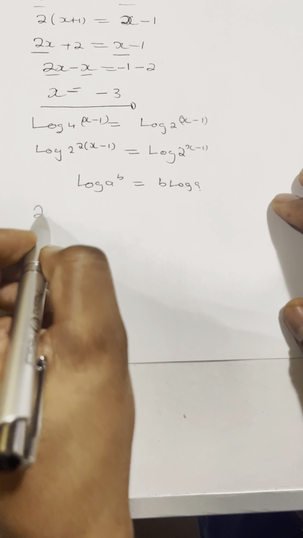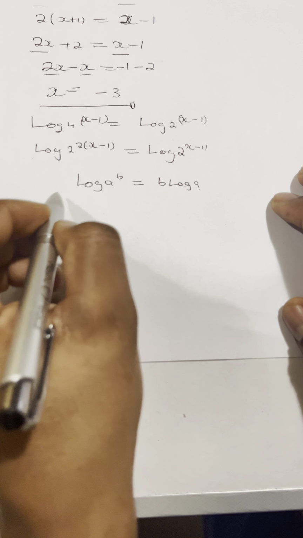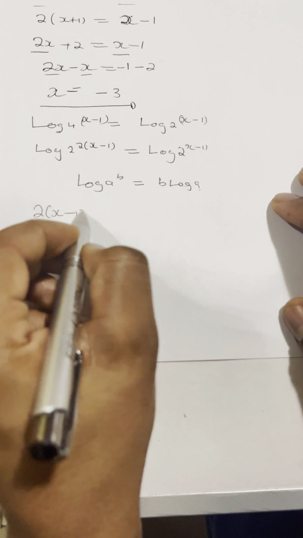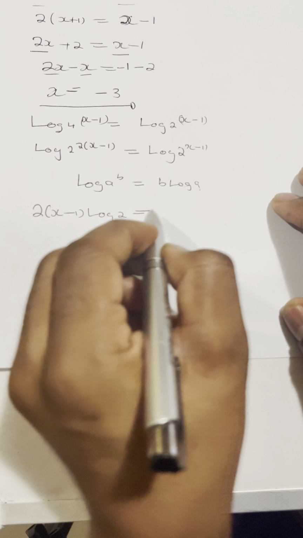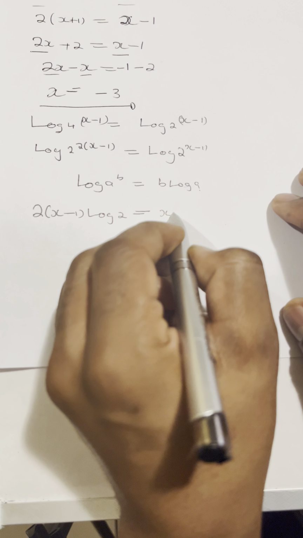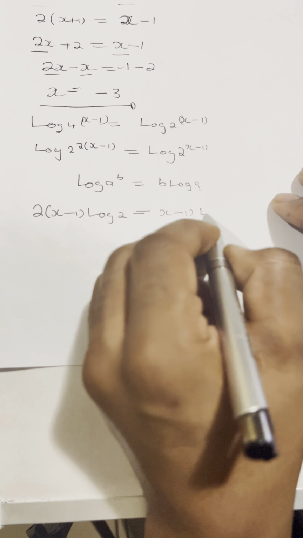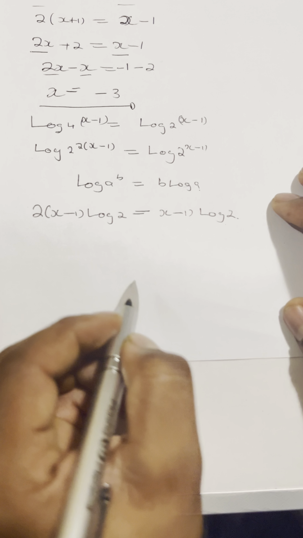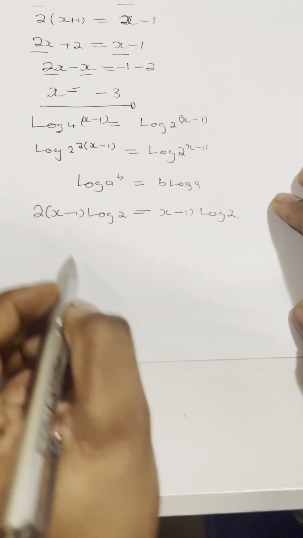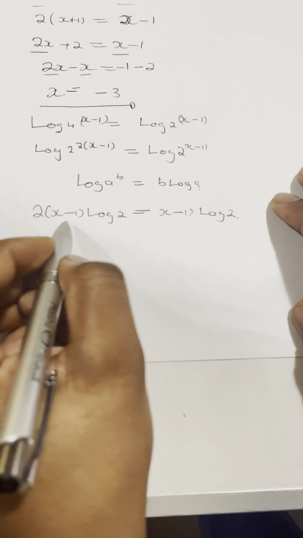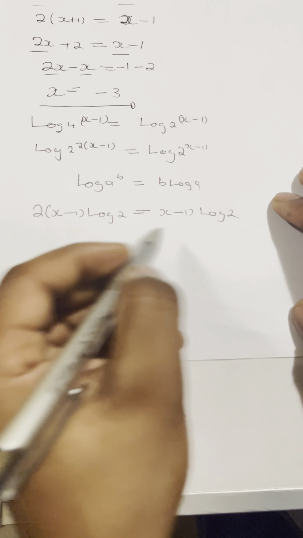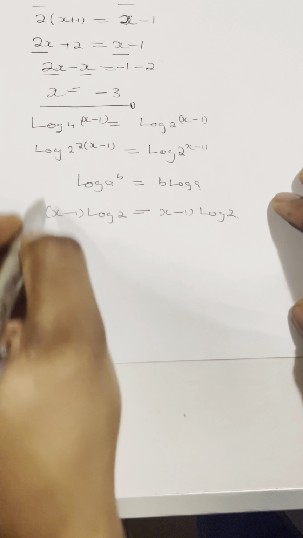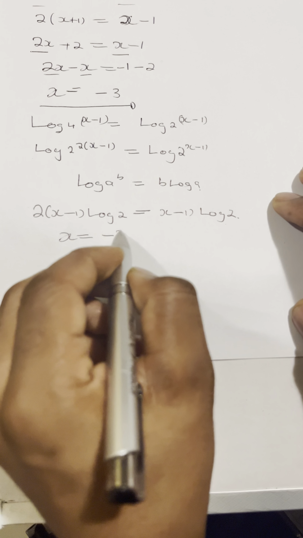Then we're going to say 2(x+1) log 2 = (x-1) log 2. What do we have on both sides? Log 2. We are going to say divide by log 2. Again, same answer, so x = -3.